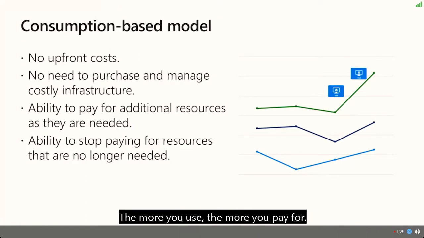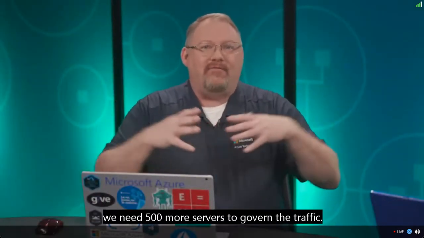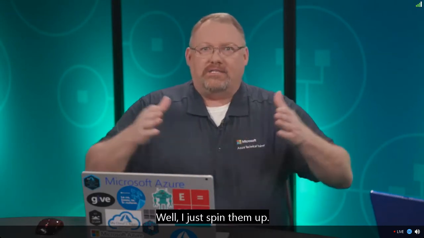The more you use, the more you pay for. And when you're done using it, think about scale out for a moment. We just got mentioned on a popular podcast or TV show, and all of a sudden we need 500 more servers to govern the traffic. Well, I just spin them up. 500 servers. Solves my problem.